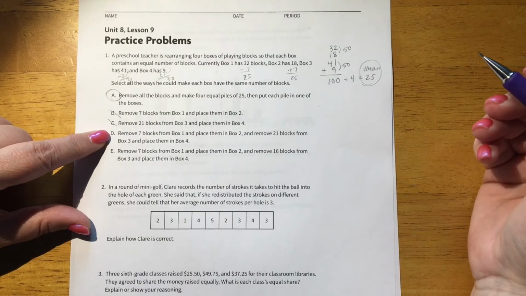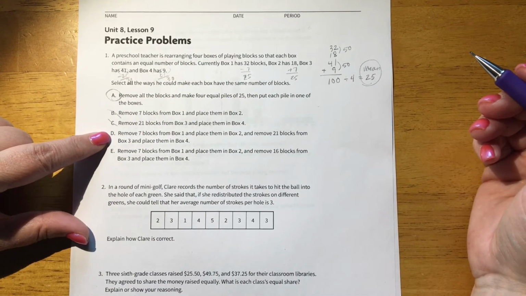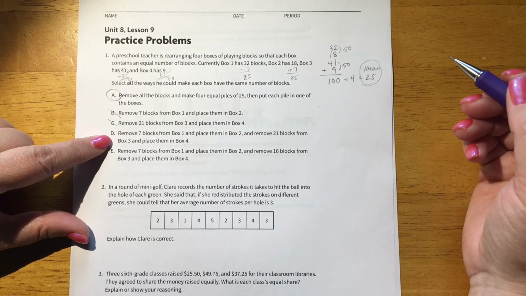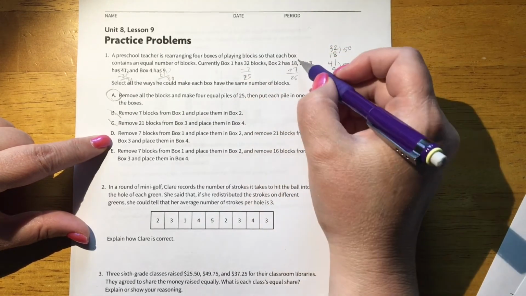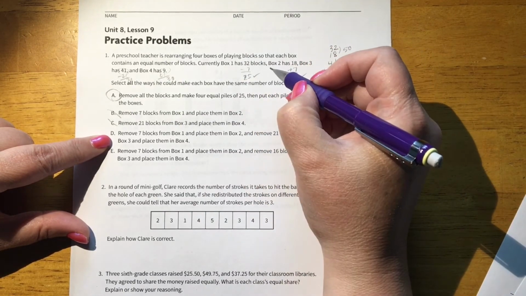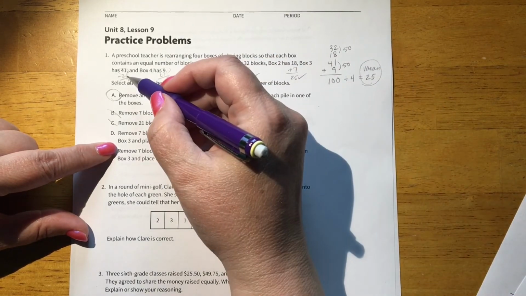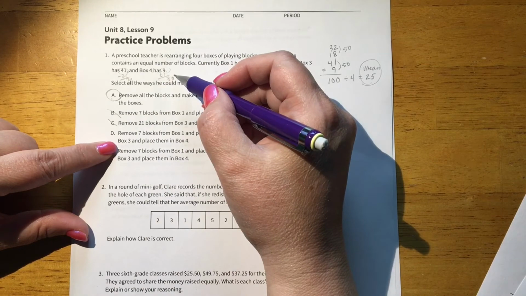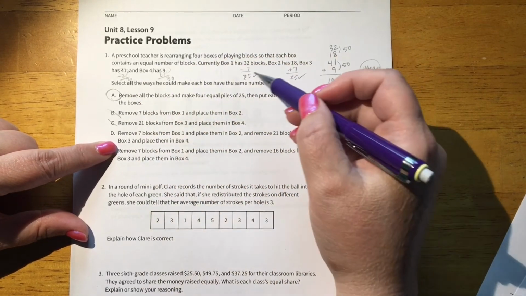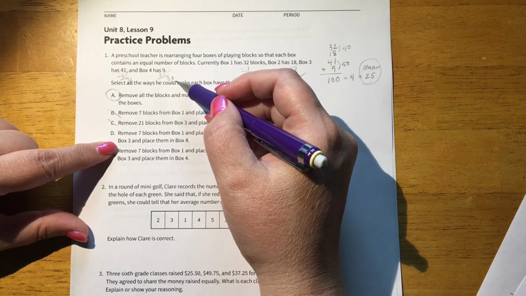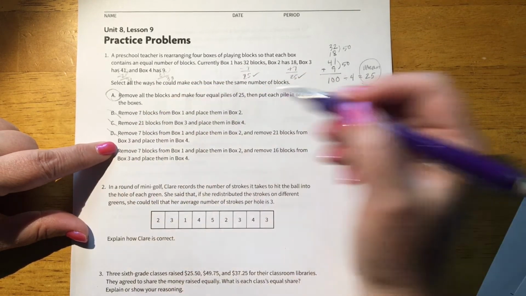So that's no good. Part D, remove 7 blocks from box 1 and place them in box 2. Well, that's what we did before, and that worked great, right? And remove 21 blocks from box 3 and place them in box 4. But that didn't work. That would give us 25, 25, 20, and 30. So it's closer, but that's not quite right.